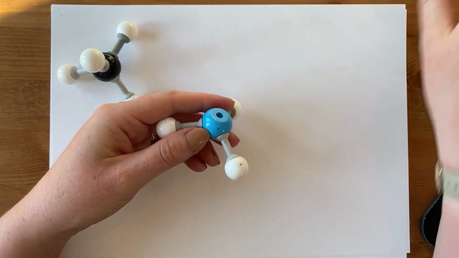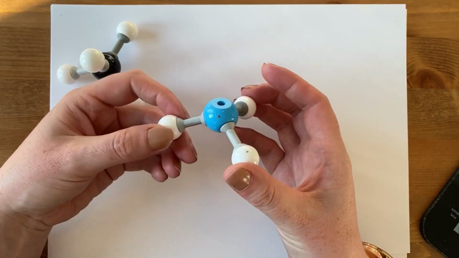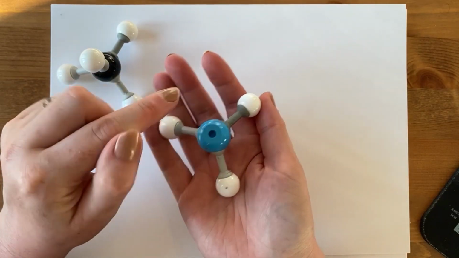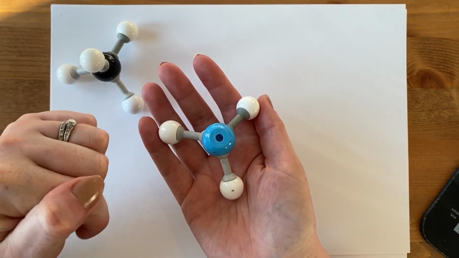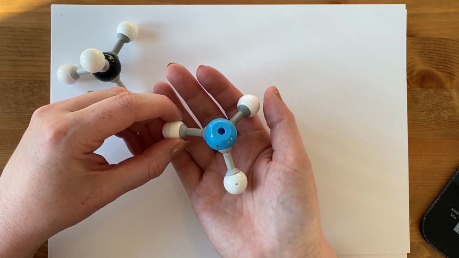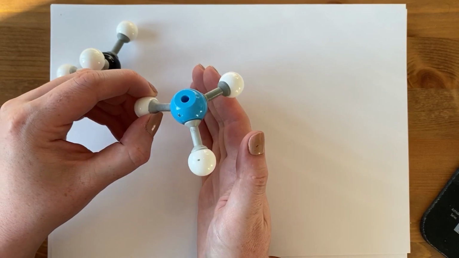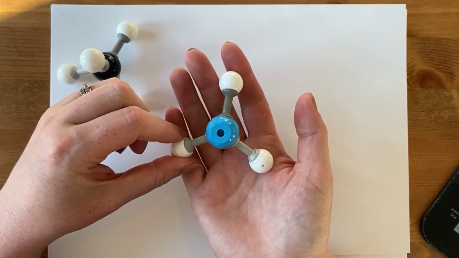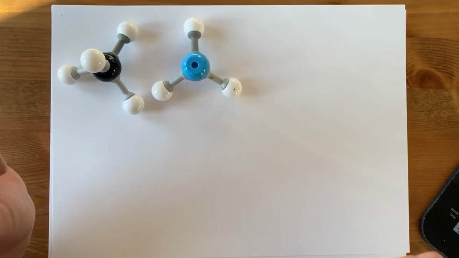However, ammonia itself, the shape of the physical molecule with the physical atoms, is trigonal pyramidal or pyramidal now. It's not tetrahedral. So the electron pair shape is tetrahedral, the molecule shape is pyramidal.